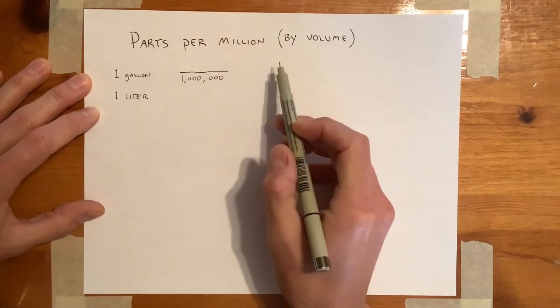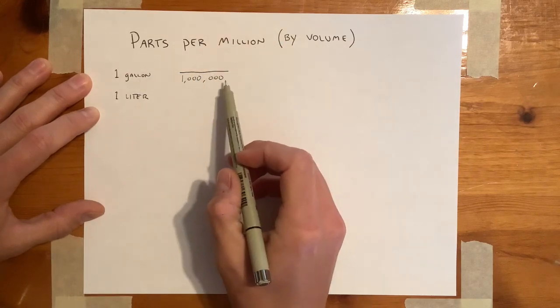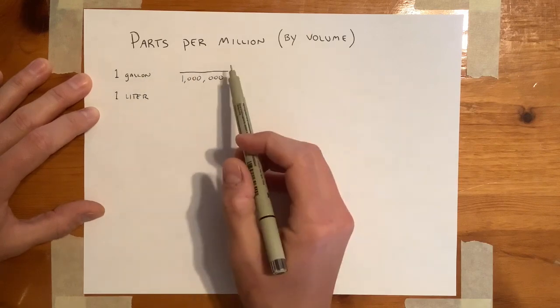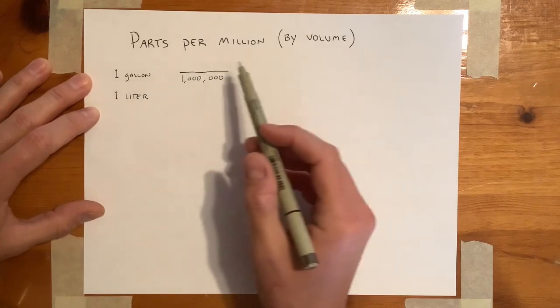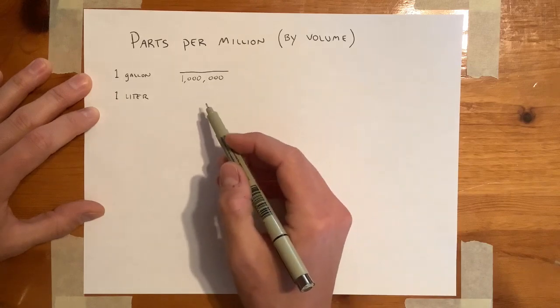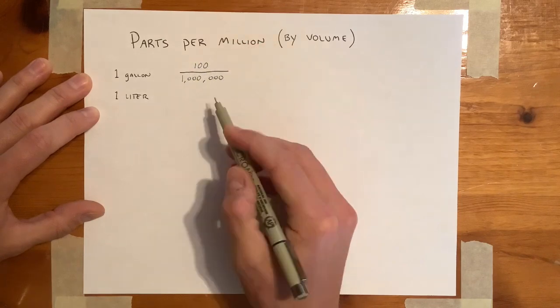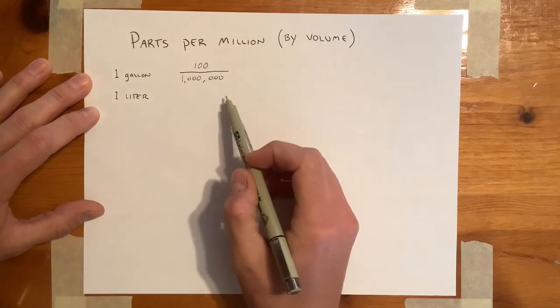Then what parts per million means is, of that 1,000,000 pieces of 1 gallon or 1 liter, how many of those pieces would be represented by something like CO2? So let's just say 100. Let's just say that we're talking about a concentration of 100 parts per million.